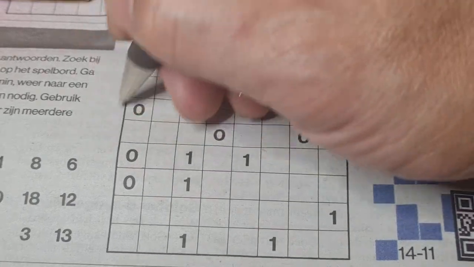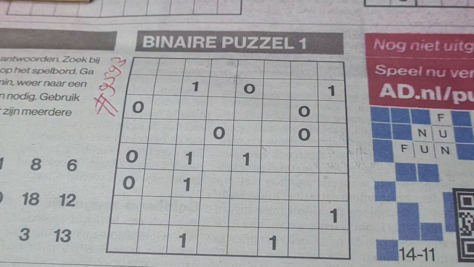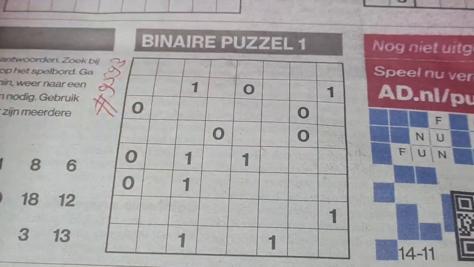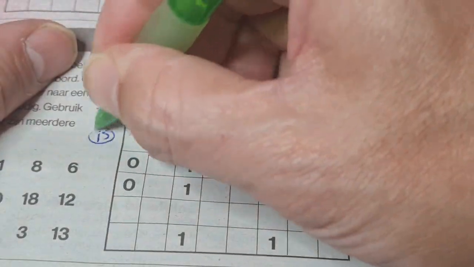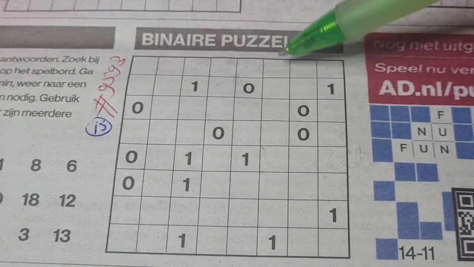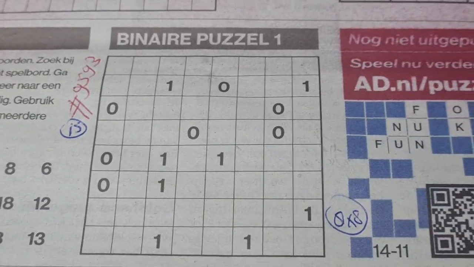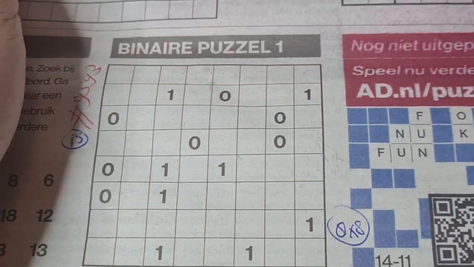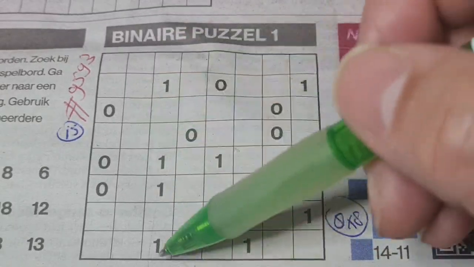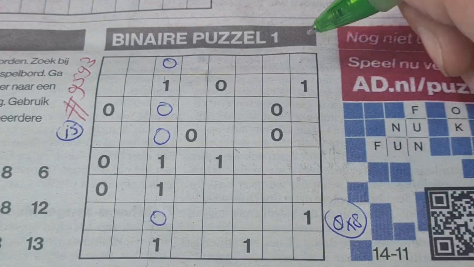9593. Before I start, I always count the printed digits. This one has 15 printed digits. What kind of binary puzzle is this one? Let me count. 1, 2, 3, 4, 5, 6, 7, 8 by 8 binary puzzle. That means in a row or in a column, there are always 4 ones, 1, 2, 3, 4, and 4 O's, 1, 2, 3, 4. Alright, so let's get started.